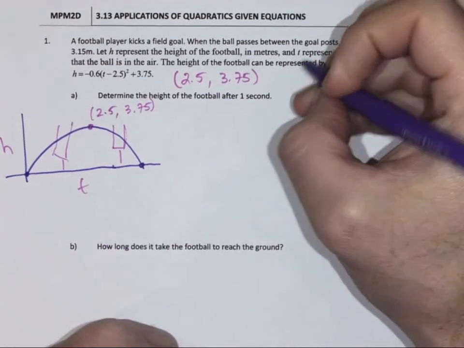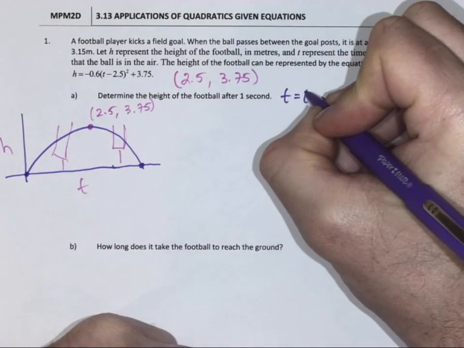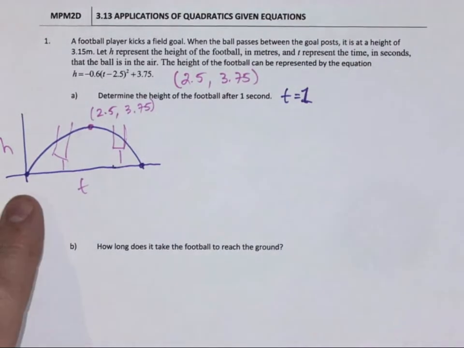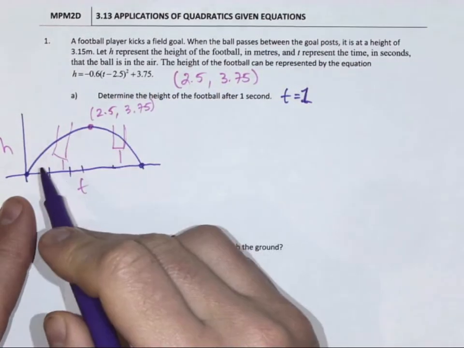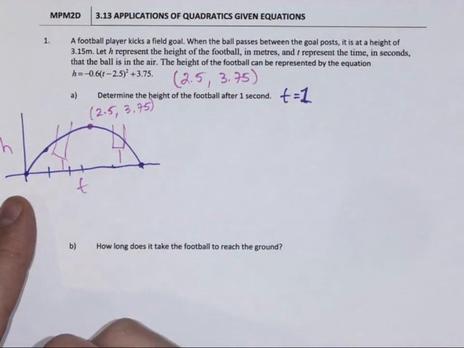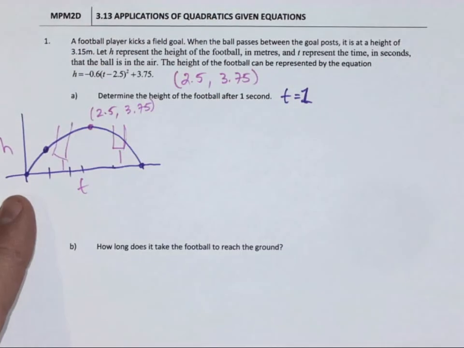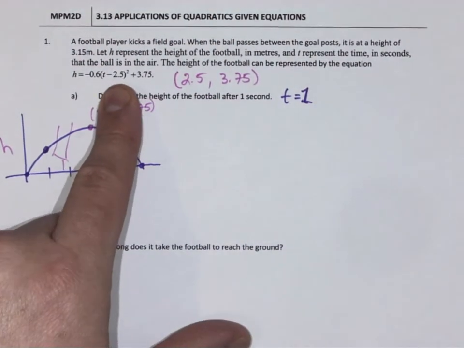So determine the height after 1 second. So once again, the time we want to sub in is 1. So after 1 second, how high is the football? So we sub it in.